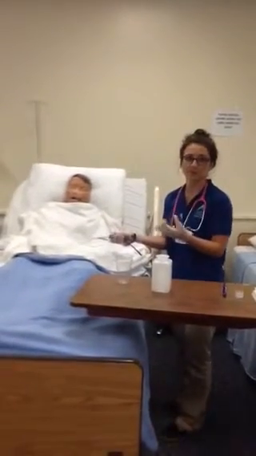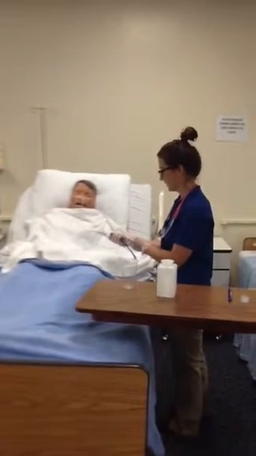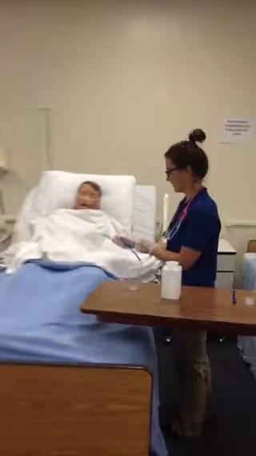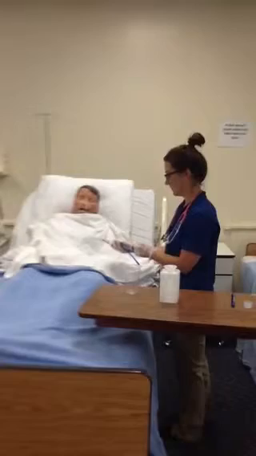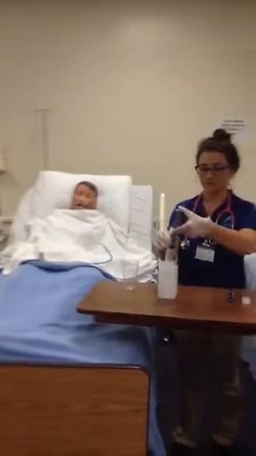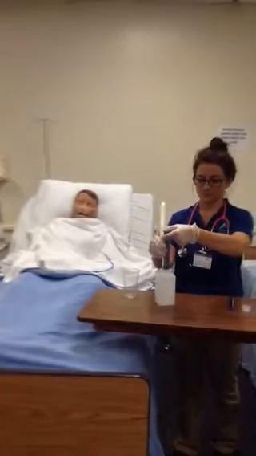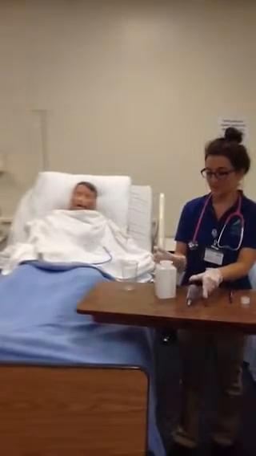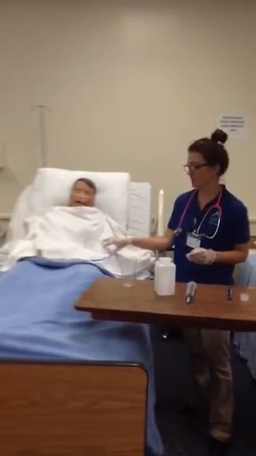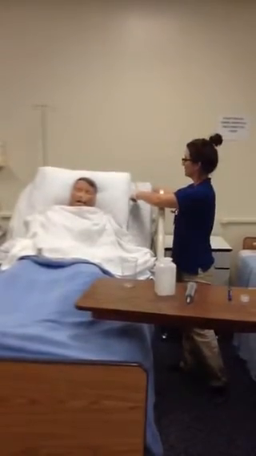So now I'm also going to withdraw the 30 milliliters of normal saline that I've inserted into the stomach. Okay, and now I'm going to discard. Okay, so then now I can go ahead and place the patient's suctioning nasogastric tube back to the suctioning device.